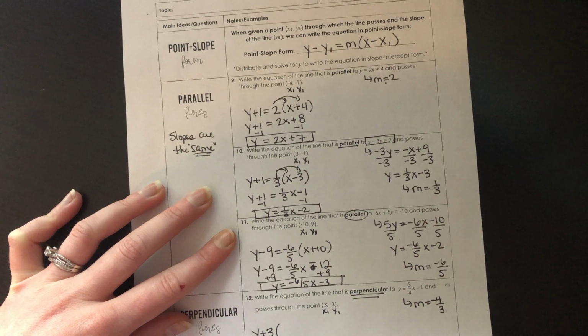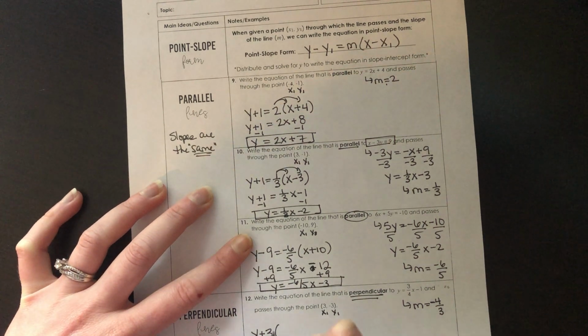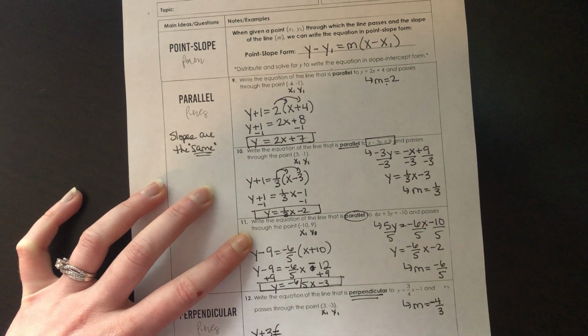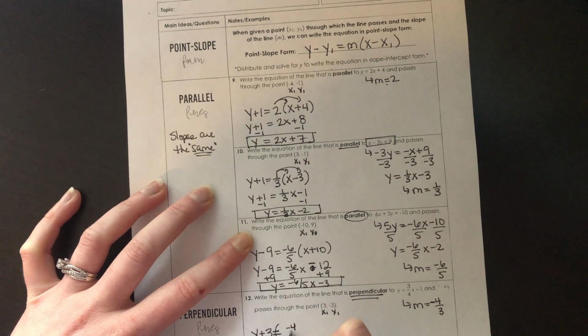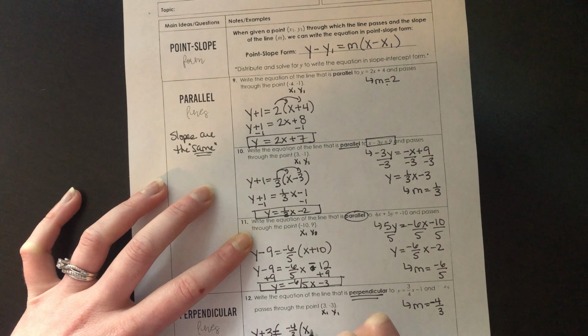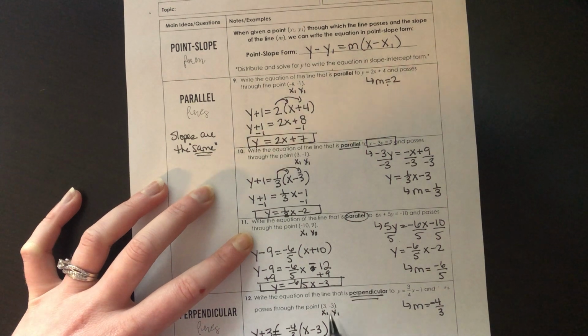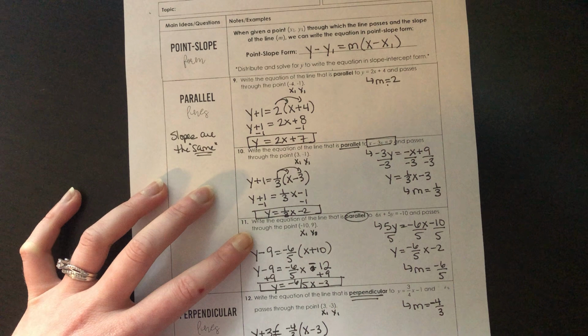I'm just going to write a little memo there. All right, so I'm going to use, why did I put parentheses? All right, ignore that parentheses. So I have negative 4/3, parenthesis now, x minus 3. See, even they get me because I see that they're using the same number but a different sign.